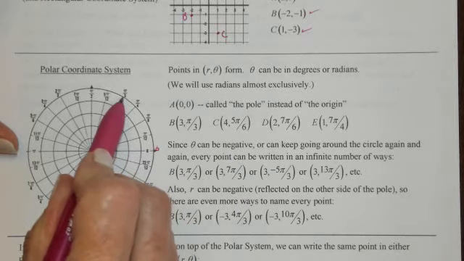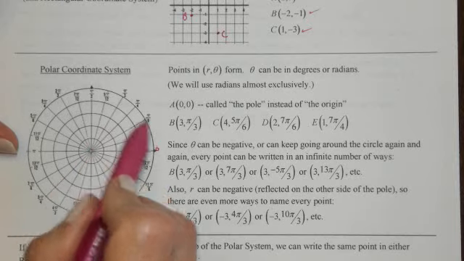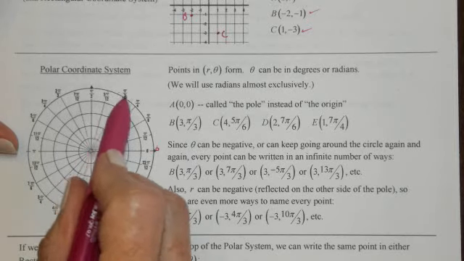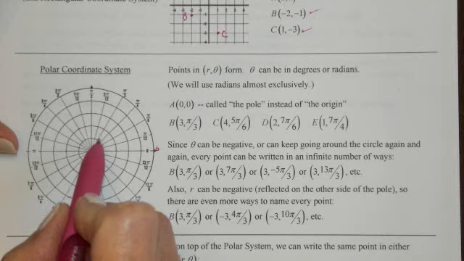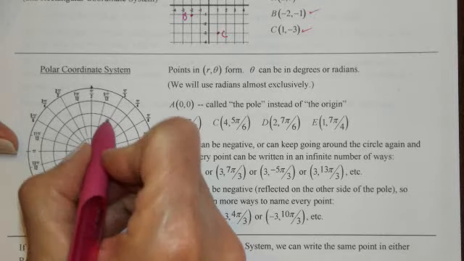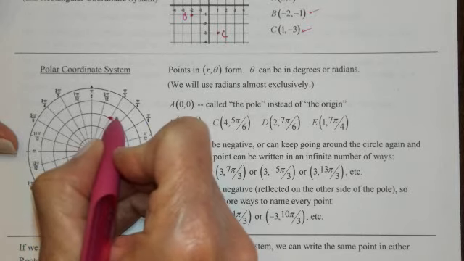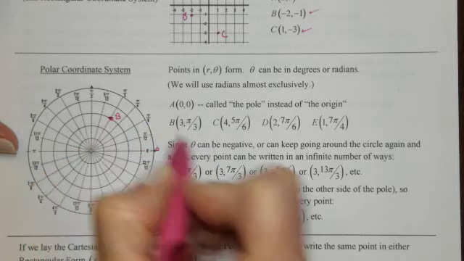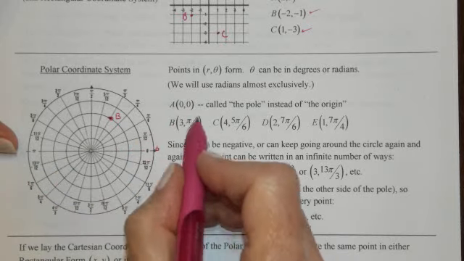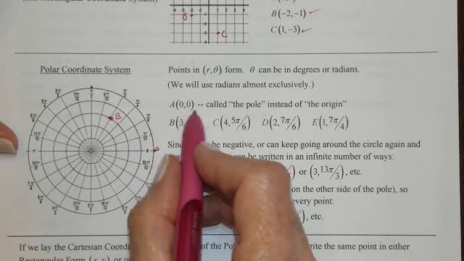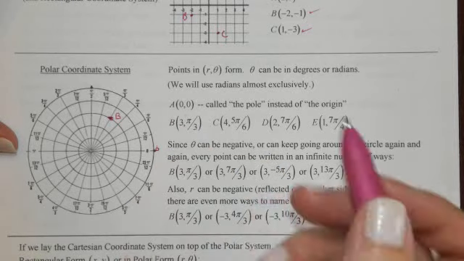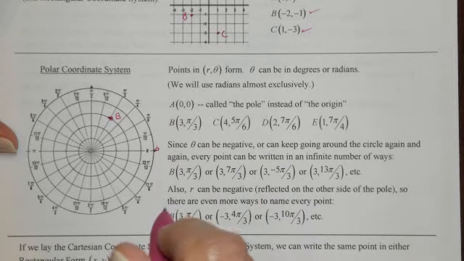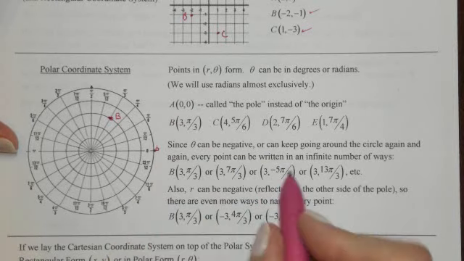And then R is 3, so we start at the origin and we go out 3 units. 1, 2, 3. So this would be point B. A, the origin, is called the pole in polar coordinates. However, we'll still call it the origin as well. So both mean the same thing.